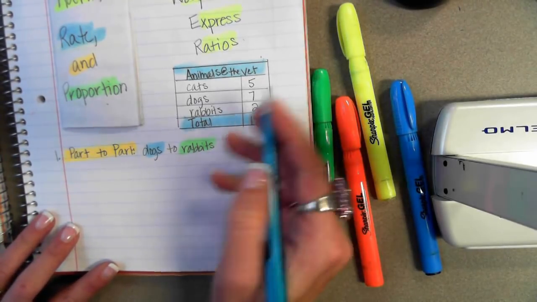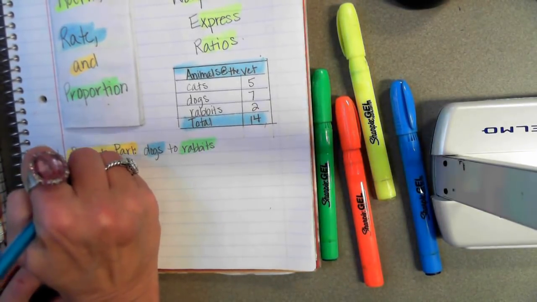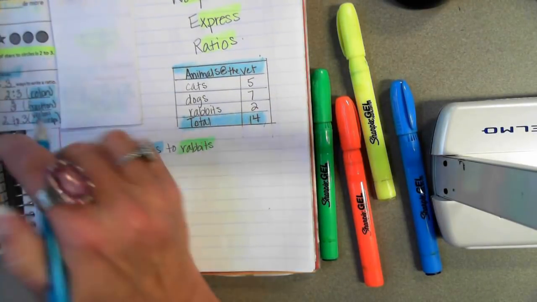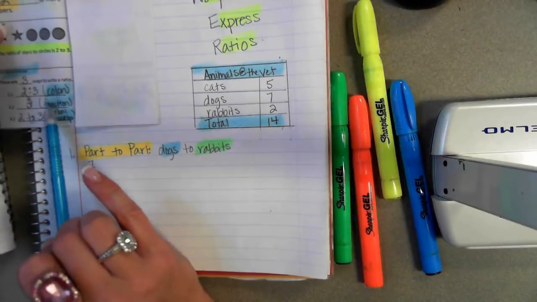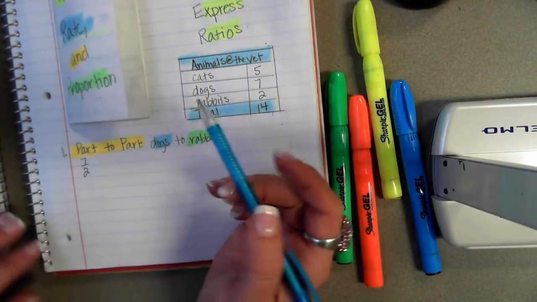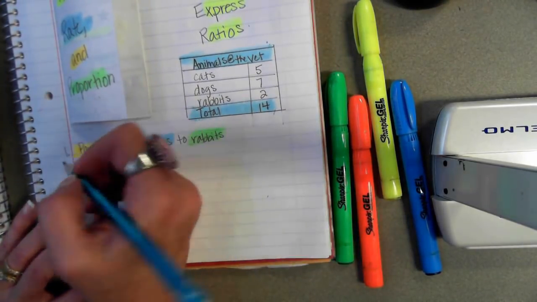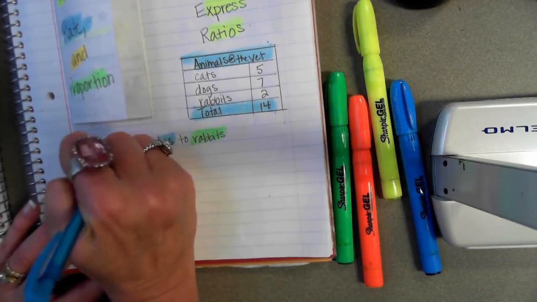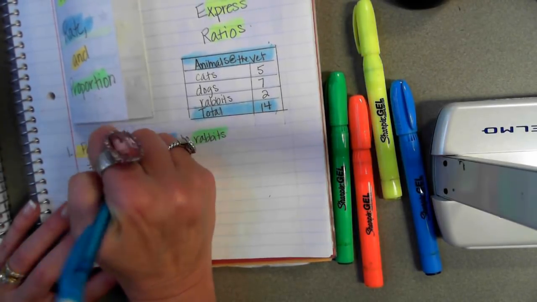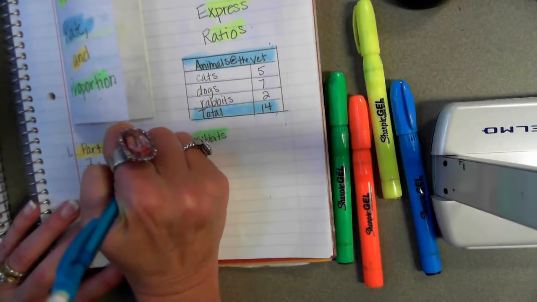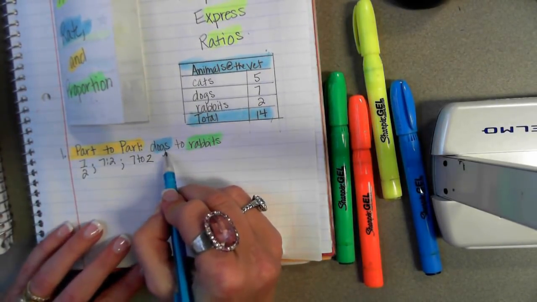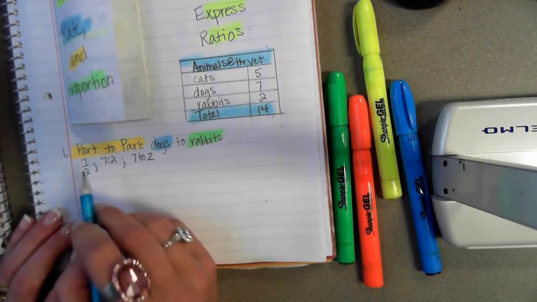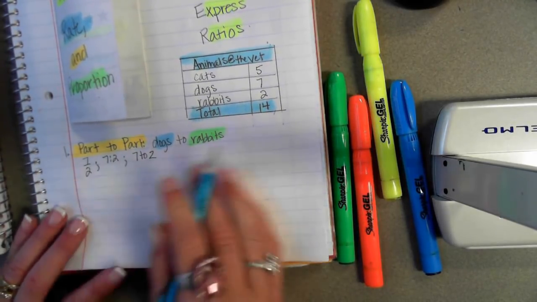Okay, so I would express it first as a fraction. Remember up here in our foldable, 3 ways to express it. We can express it as a fraction, a colon, or verbal description. So there's my fraction. Here's my colon. And here's my verbal description, 7 to 2. Notice the dogs is listed before the rabbits, so that number is going to come first.